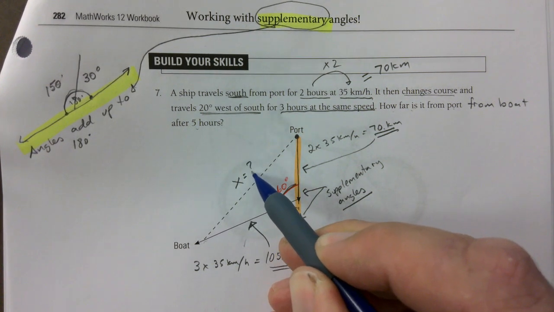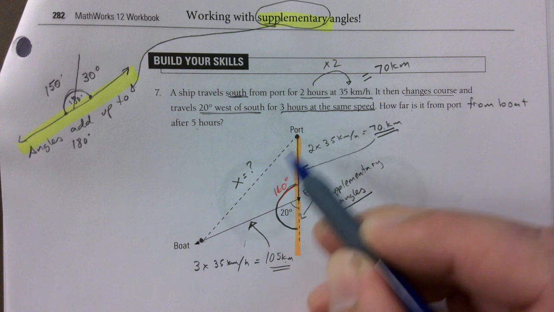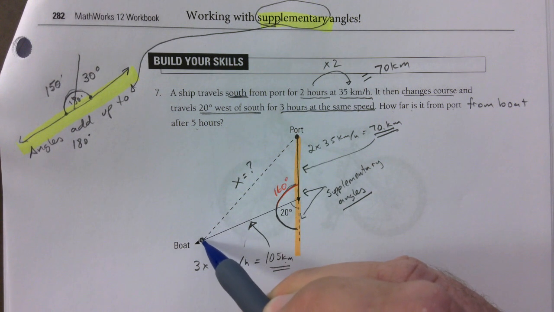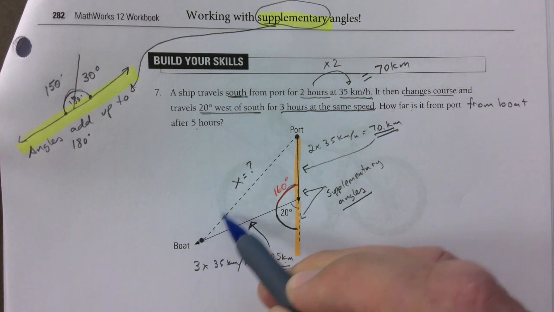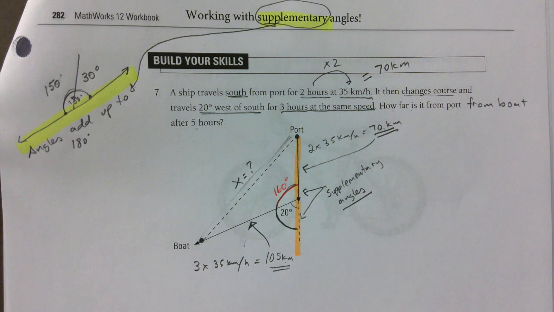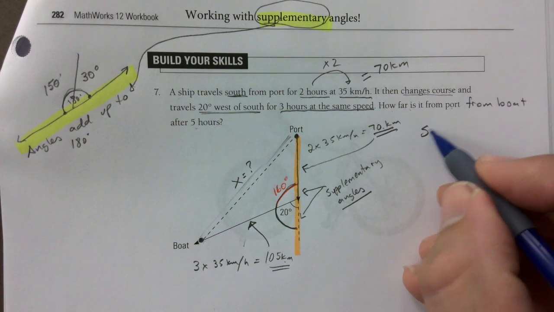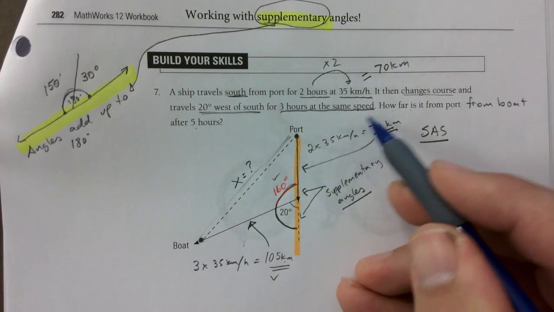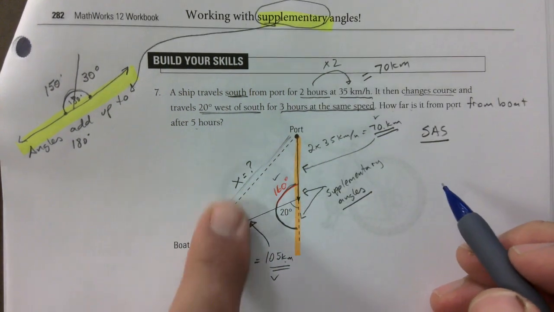Like if the boat is here now after 5 hours, because you traveled 2 hours and then 3 hours, so obviously this is your position after 5 hours. They want to know this length here, the dotted line. Okay, and this is an SAS scenario because you have side, angle, side.